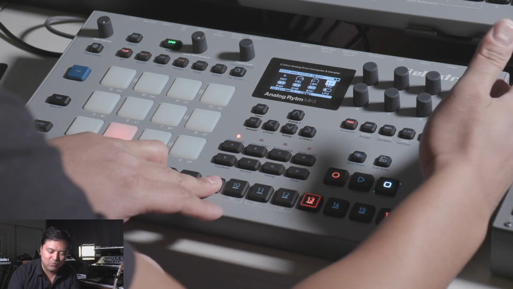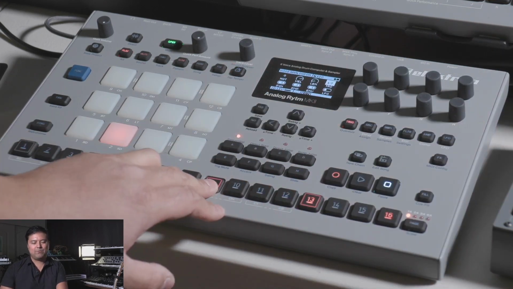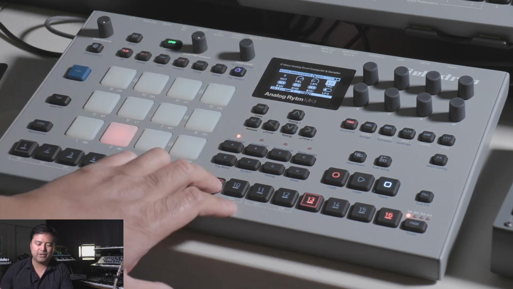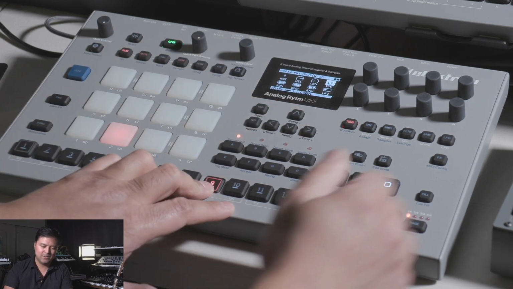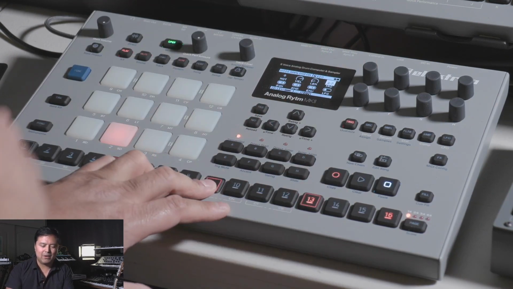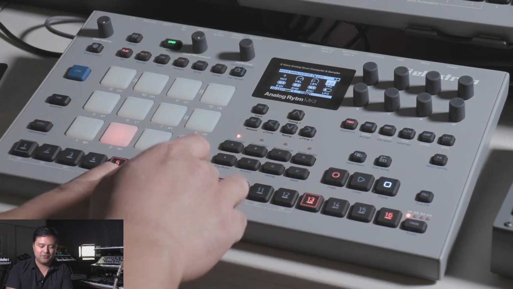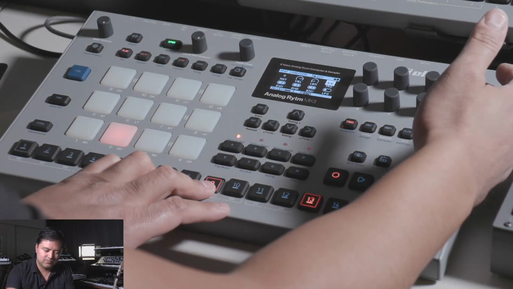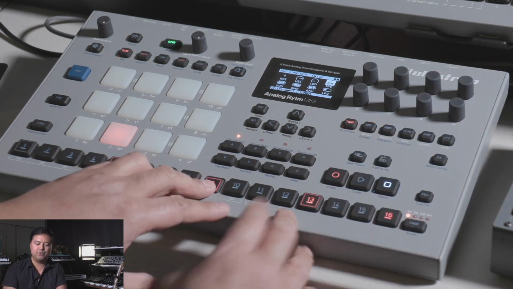So for example, 1 to 7, for every 7 repetitions of the pattern, it will only trigger on the first time. And then likewise for 2 to 7, for every 7 repetitions, this trig will only trigger on the second one. So I'll show you, let's do the 2 to 4 one.